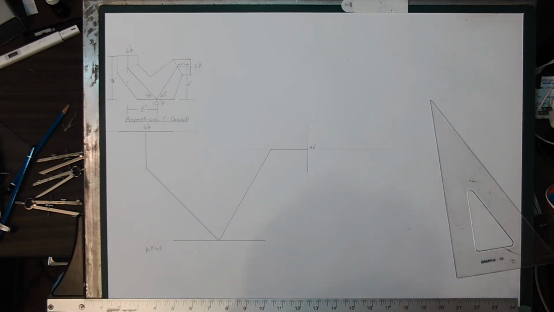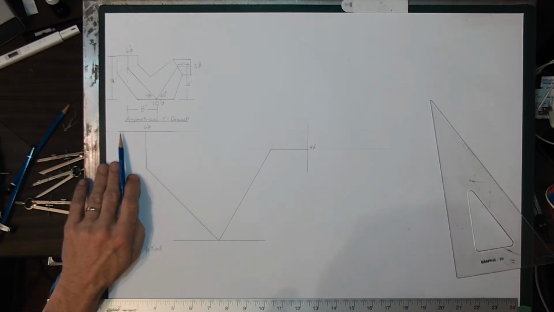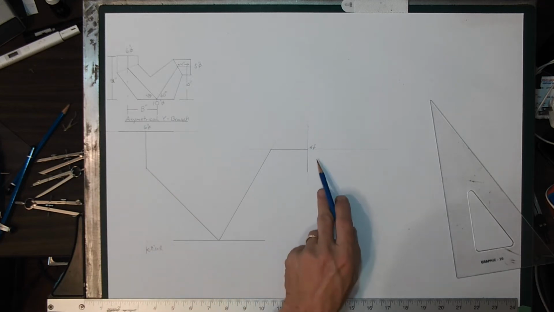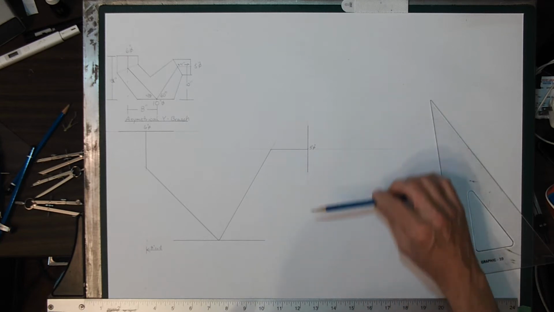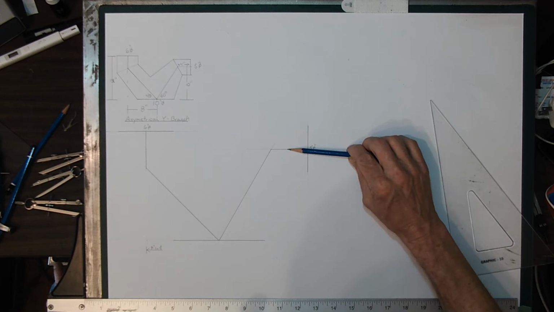Now, I have gone ahead and I've laid out my 6-inch opening. I've laid out my 10-inch opening and my 5-inch opening, and I have connected the center lines at 45 degrees. I have a 10-inch height that I've laid out here, 10 inches to my center line.